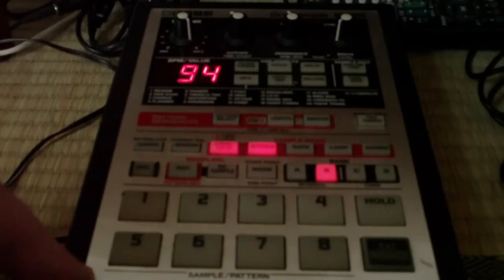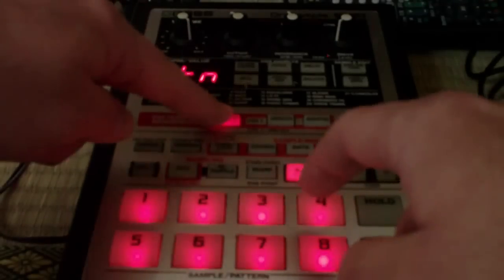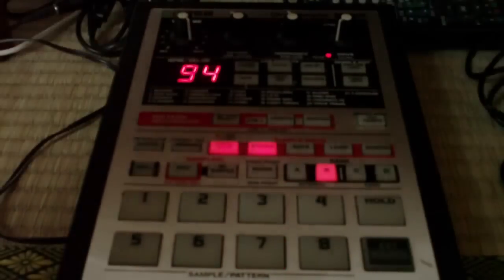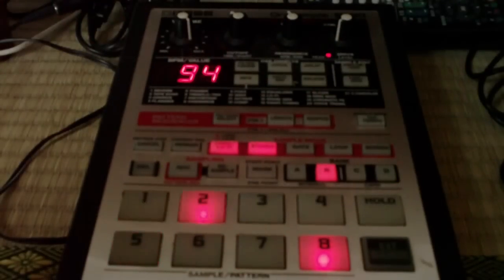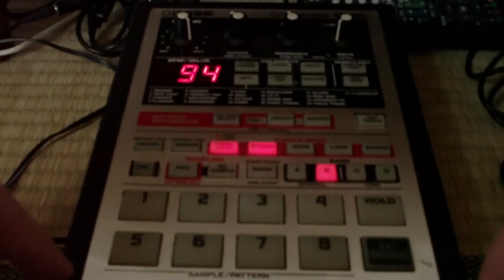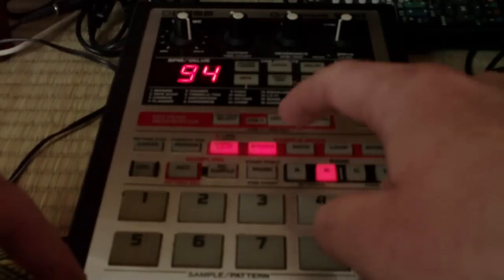So I can go into my pattern I just made, and then if I go back into pattern select and go to my next pattern, you pretty much have to be on it live in terms of what pattern you want to go to next. But you can overdub. That's one thing that is okay about this.